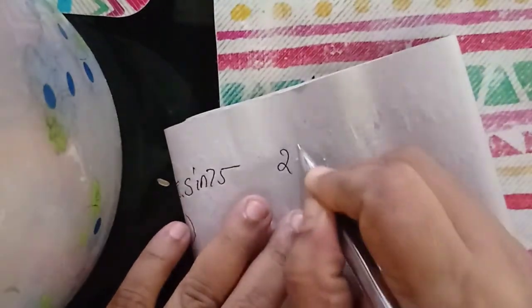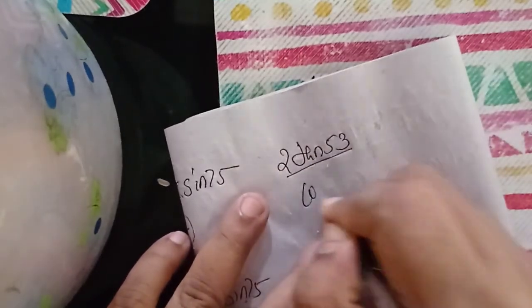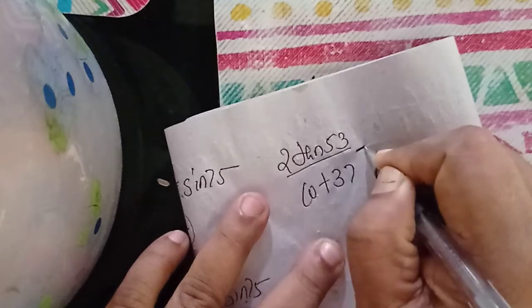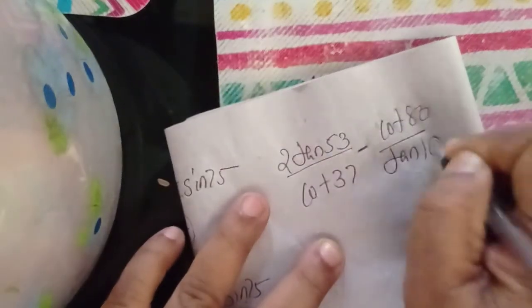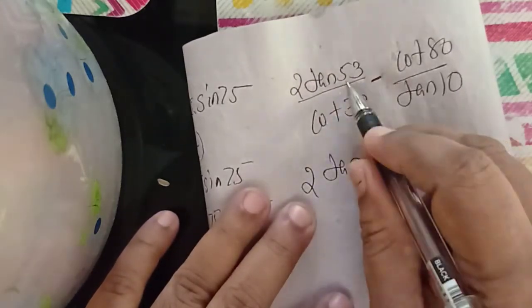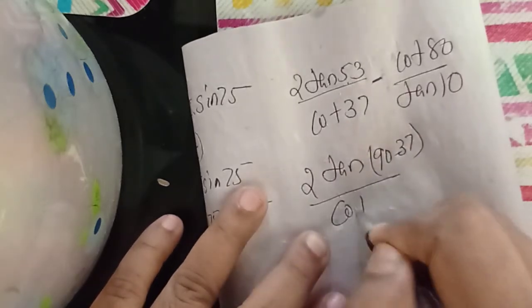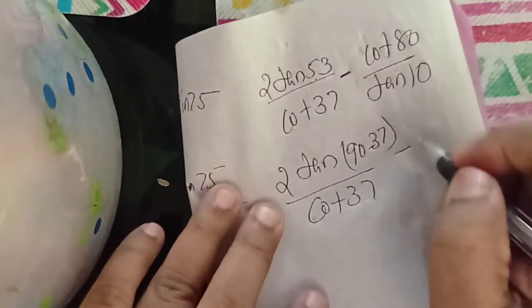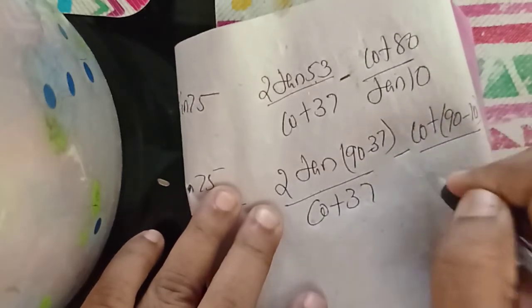Right, one more question. 2 tan 53 by cot 37 minus cot 80 by tan 10. 2 tan 53 we can write as tan 90 minus 37 by cot 37, minus cot 80 we can write as cot 90 minus 10 by tan 10.